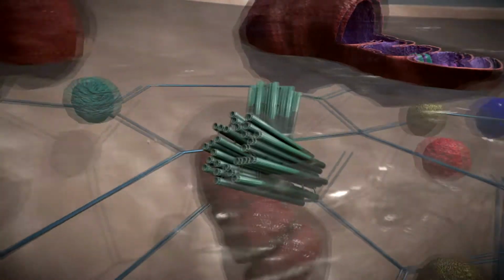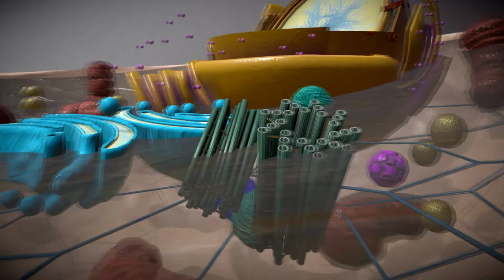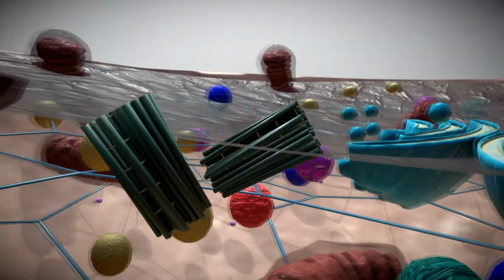Another structure responsible for maintaining the cell shape are microfilaments. They are long solid rods that are made up of actin.